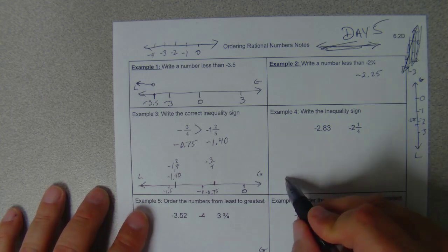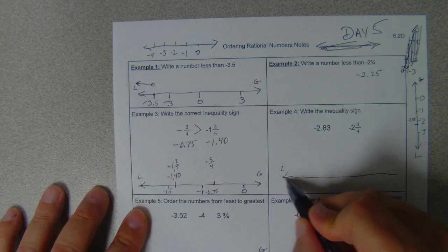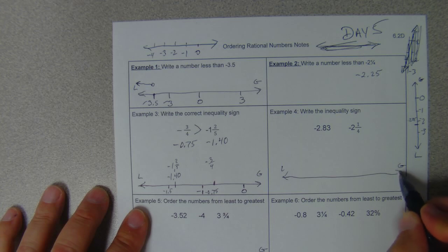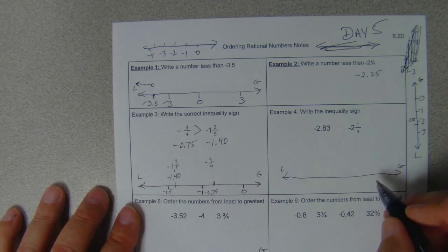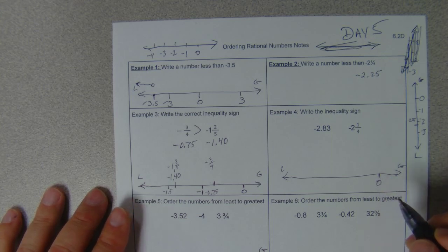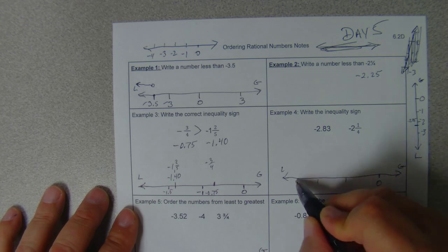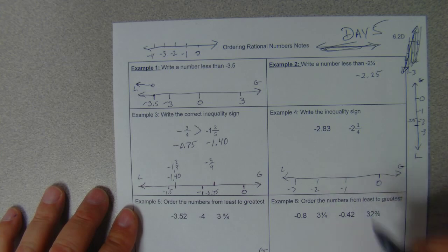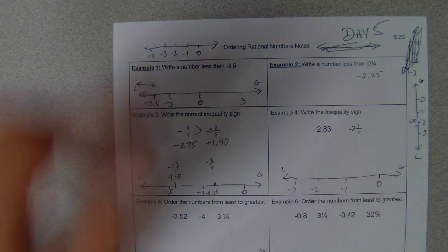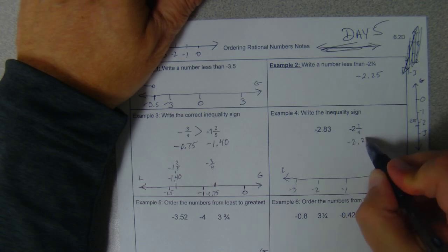We'll need a number line. Less, greater. And since they're all negative, let's go ahead and put the 0 here, because we won't need anything more than that. And 1, 2, 3, negative 3, negative 2, negative 1. This one is negative 2.25.